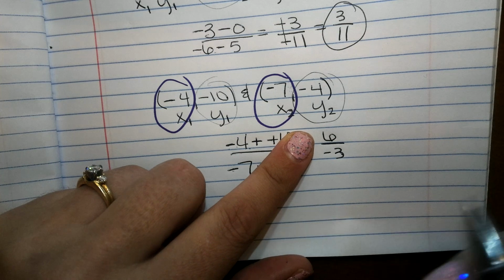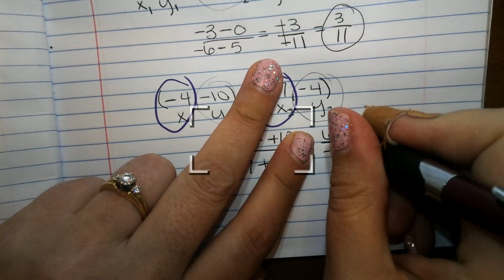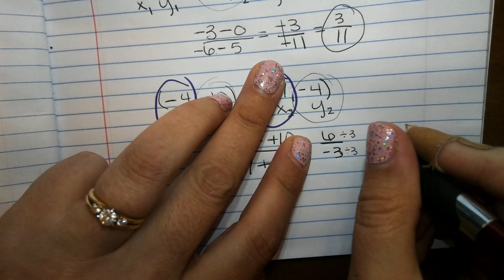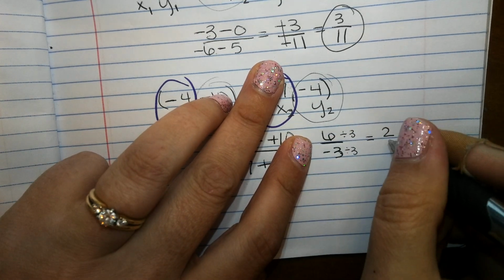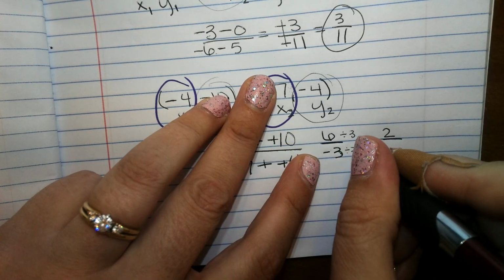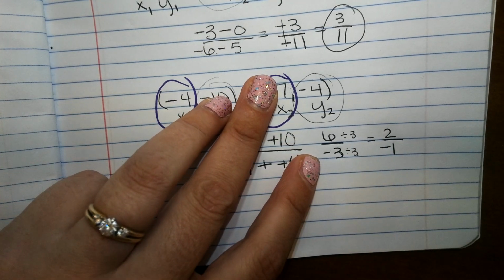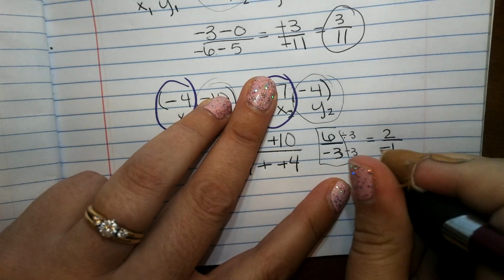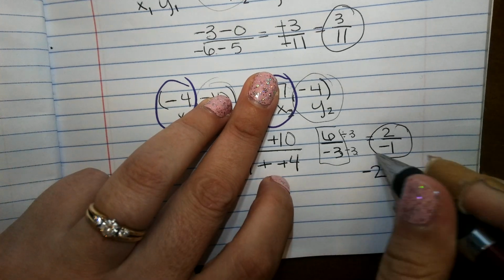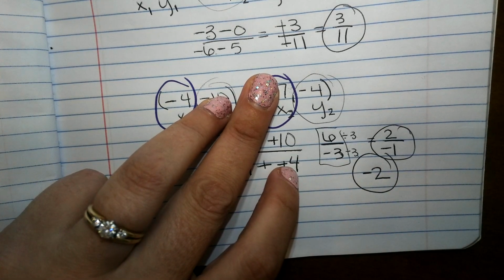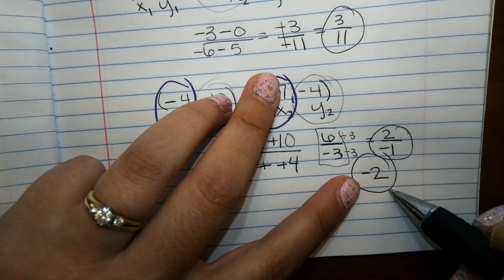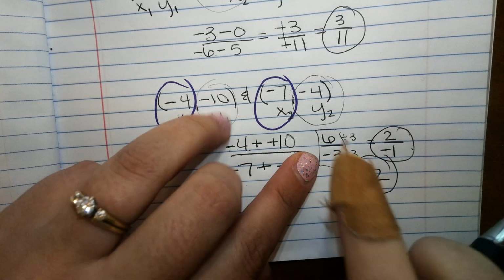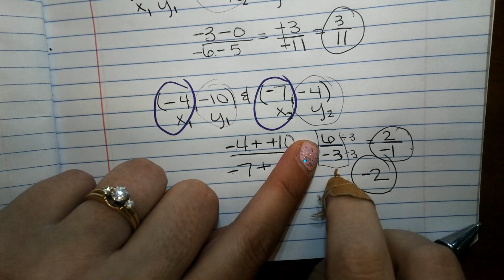However, I'm not going to leave it like this because I know 3 goes into both of these numbers. 6 divided by 3 is 2. Negative 3 divided by 3 is negative 1. So that's an acceptable answer. You might just know, oh, hey, I know that 6 divided by negative 3 is negative 2. These are essentially the same number. They're the same answer. I'm okay with either a whole number or a simplified fraction. Remember, no decimals, and do not leave things unsimplified.